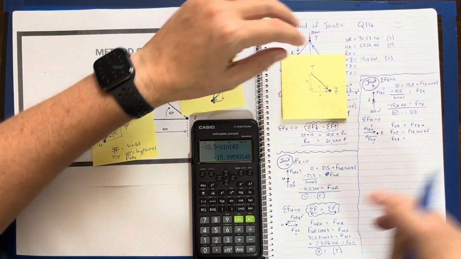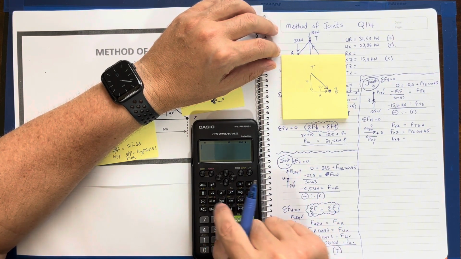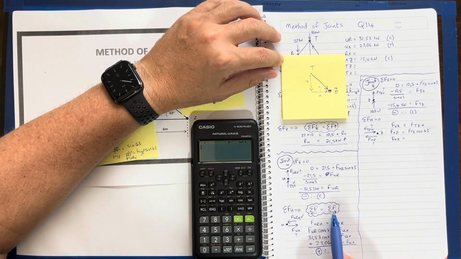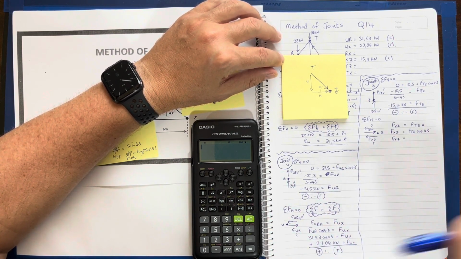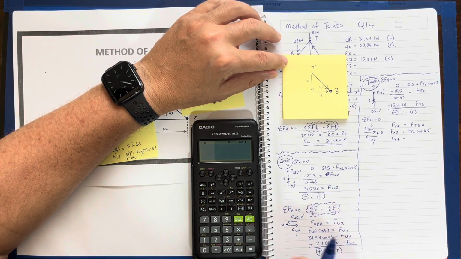If XZ is... and again, I've already decided right is going that way, and I've already allocated the direction, so I leave out the negative.